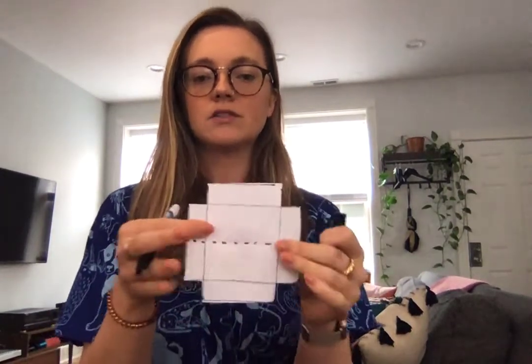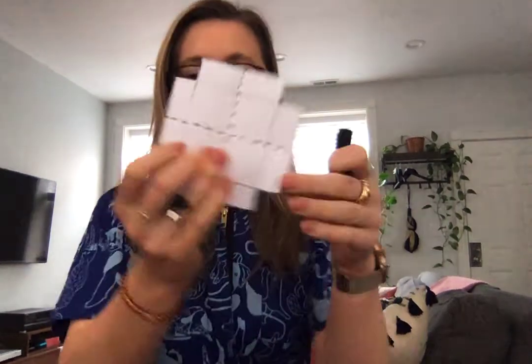The other line of symmetry for this shape is I can fold it left and right. So we have a horizontal line, and now I've just folded it here on a vertical line. Remember, horizontal is side to side, and vertical is up and down. So this shape has two lines of symmetry. It can be folded perfectly this way, and it can be folded perfectly this way.